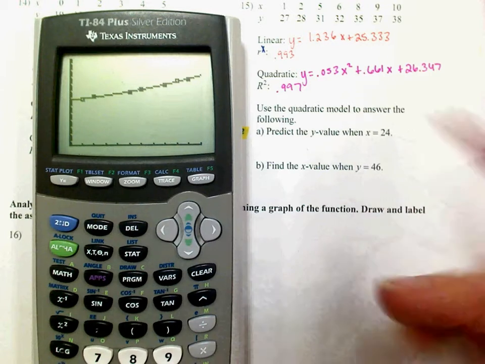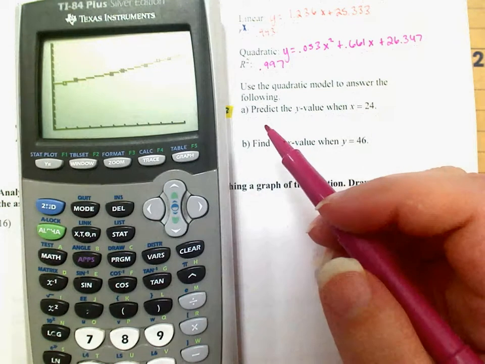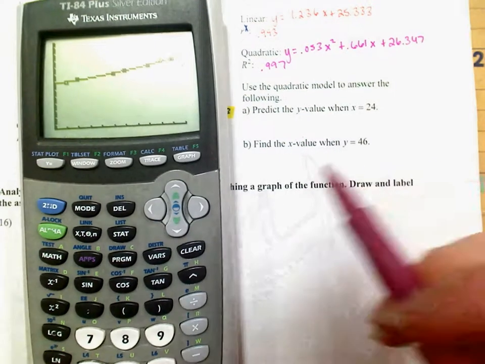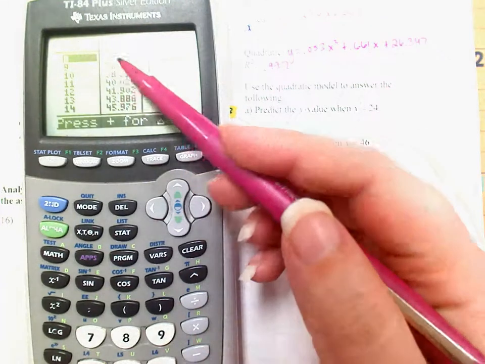Okay. So it says use the quadratic model to answer the following. Predict the y value when x equals 24. So when x equals 24, well, I can just go to my table because I've stored this in y equals and just look at 24.